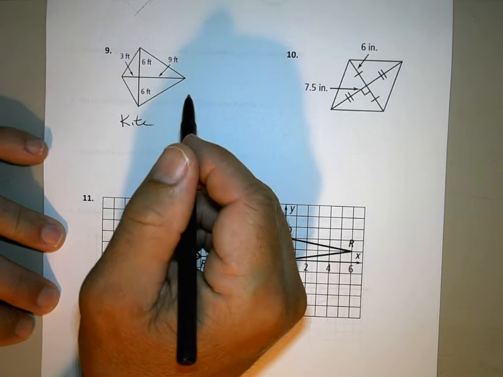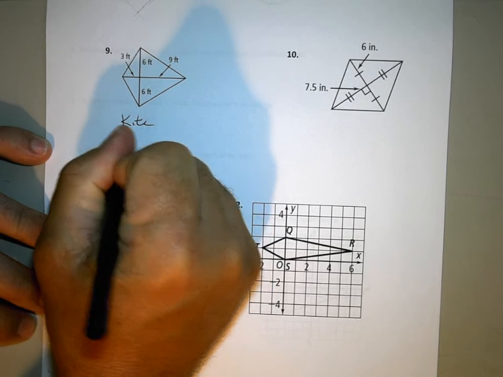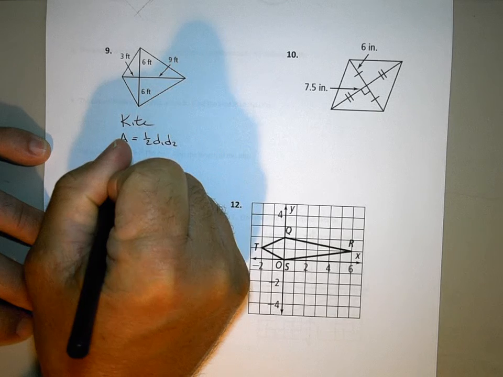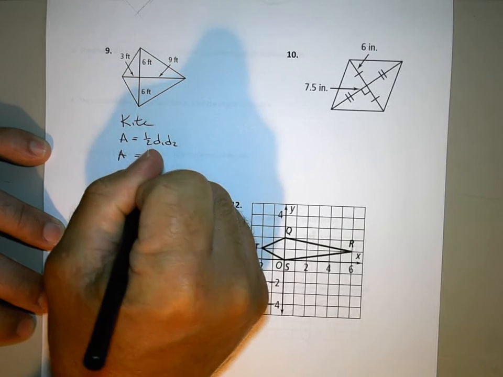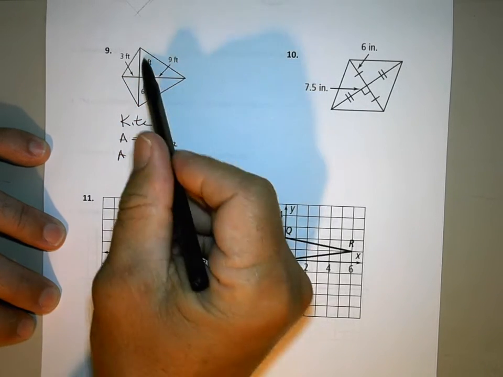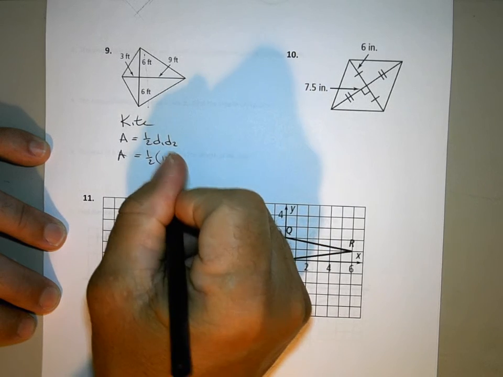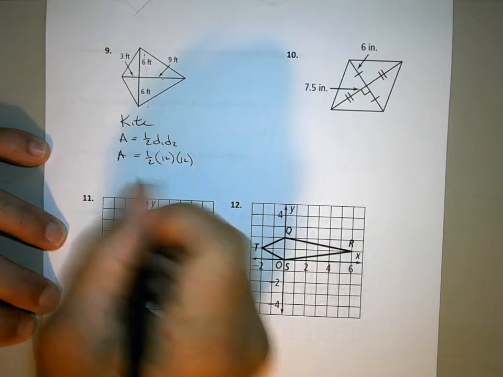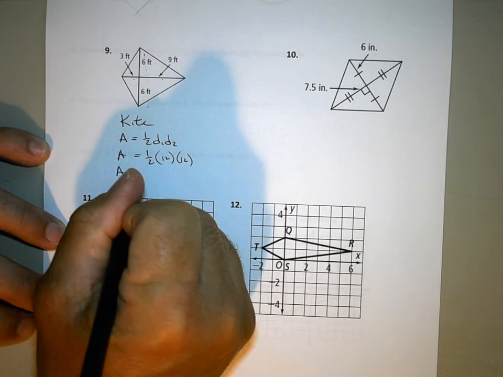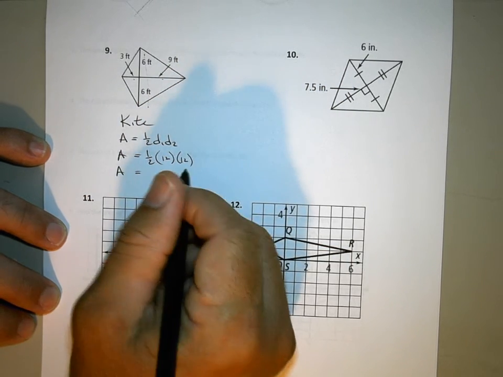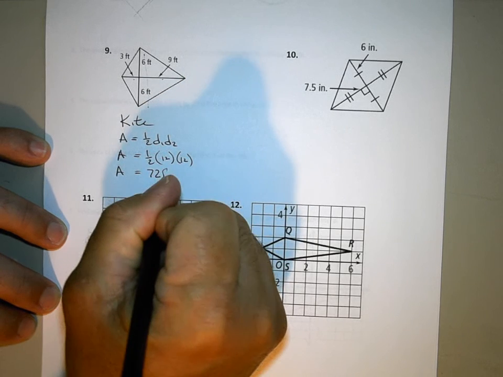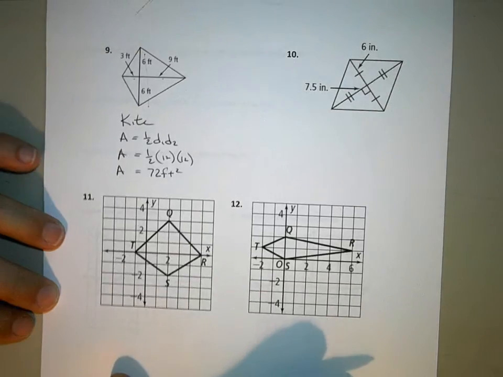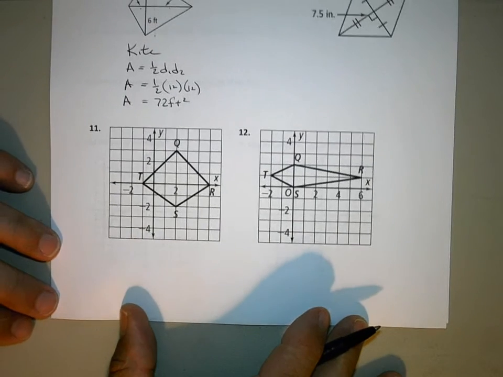And let's see what we got here. We know the area equals 1/2 diagonal 1 times diagonal 2, which means area equals 1/2, diagonal 1 is 12, and diagonal 2 is 3 plus 9, or 12. Well, we know 12 times 12 is 144, and half of 144 is 72, so 72 feet squared. All right, number 11. What do we have here?